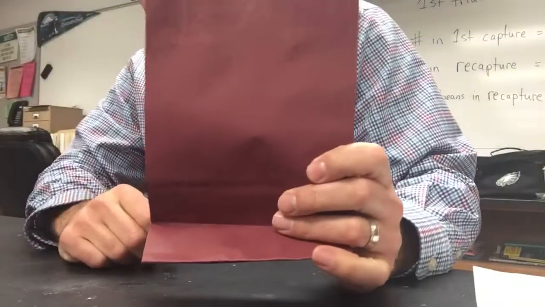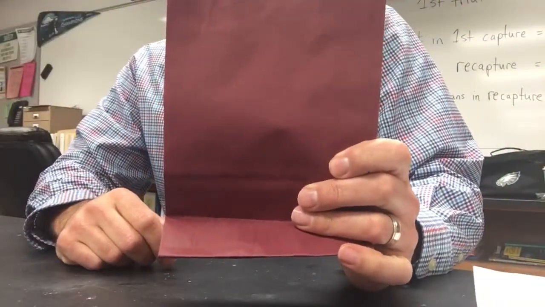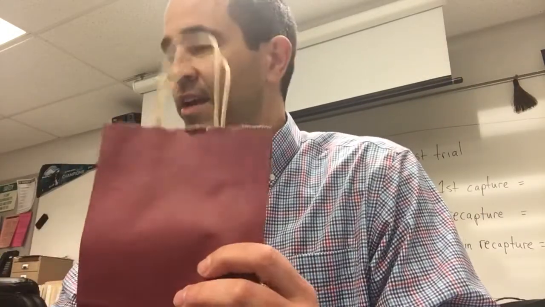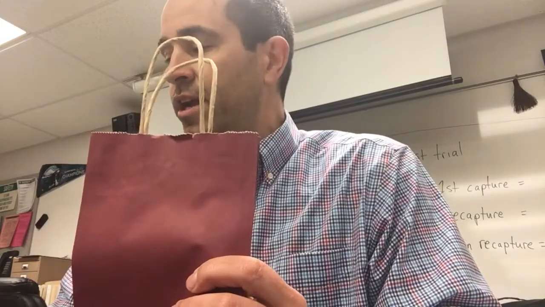Alright, so inside this bag, we got some white pinto beans. And each bean represents an organism. We're trying to do the mark and recapture method to estimate the population size of the beans without actually counting the beans. So we'll see how accurate we are. The mark and recapture method definitely has some limitations in certain types of environments, because it's just really hard to count populations, especially if you're looking at a wide, vast area. So this is one method that scientists use, and here we go.